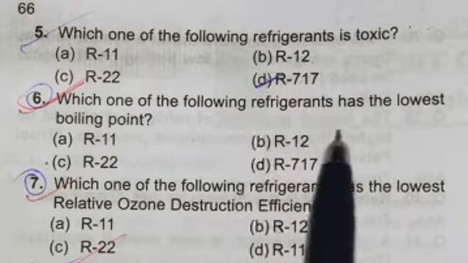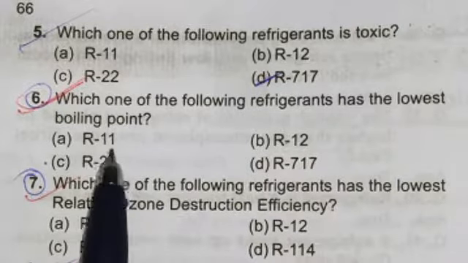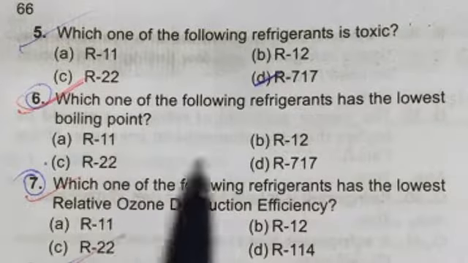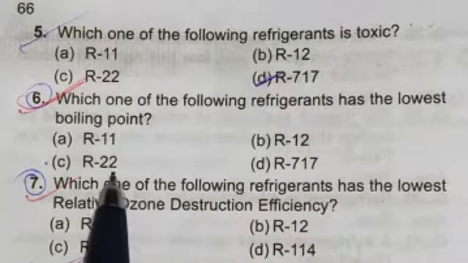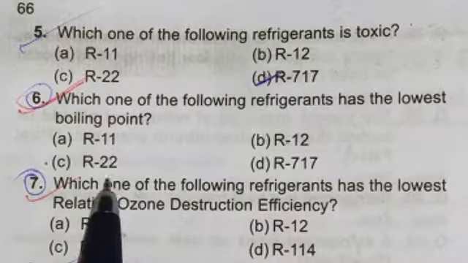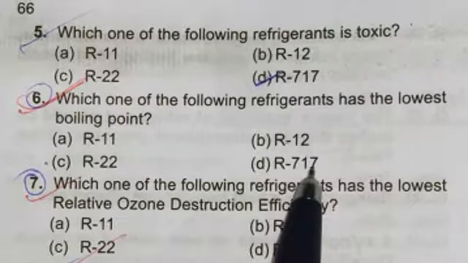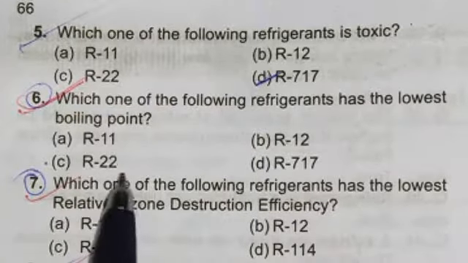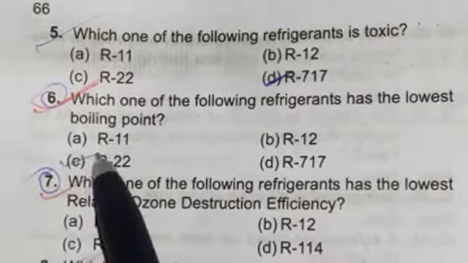Which one of the following refrigerants has the lowest boiling point? We have seen the boiling points of different refrigerants. R11 has 23.8 degrees Celsius, R12 has minus 29, R22 has minus 40 point something, and R717, which is ammonia, has minus 33.33. So R22 has the lowest boiling point, which is minus 40.8 degrees Celsius, so option C is correct.